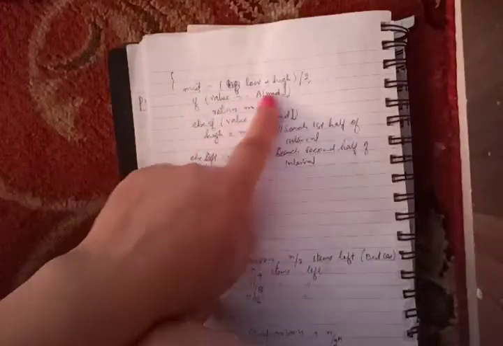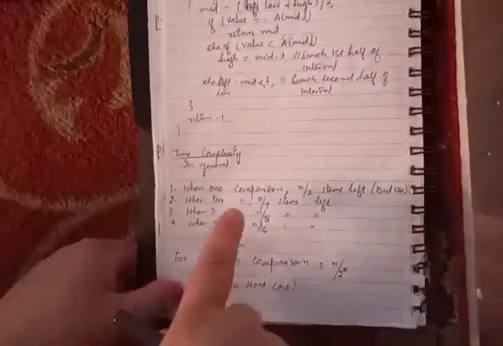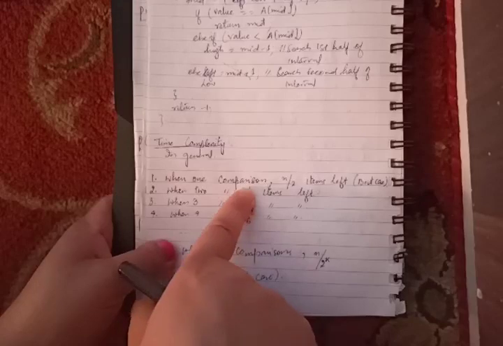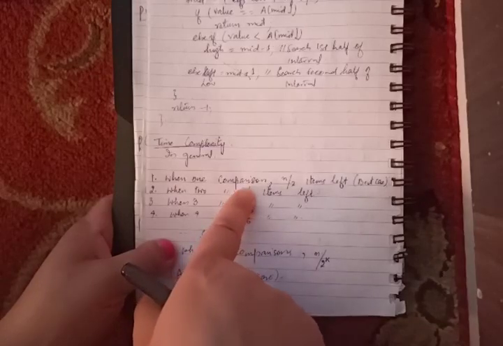Now, how to analyze this and how to find the time complexities? The first time we are finding the middle element over here, how many comparisons do we do? Only one comparison with the middle element. We always have to compare only the middle element.